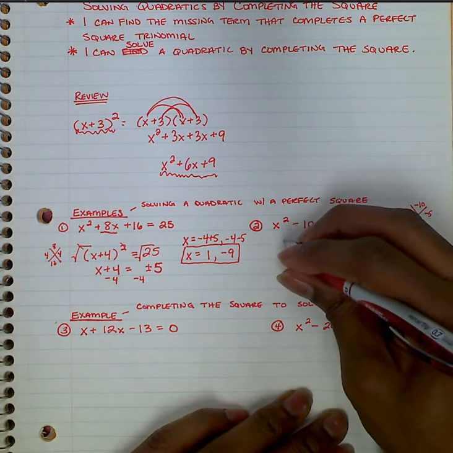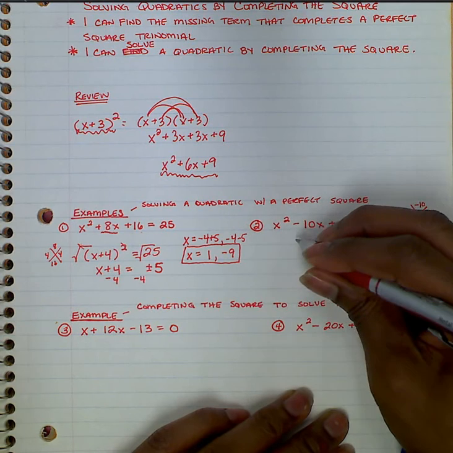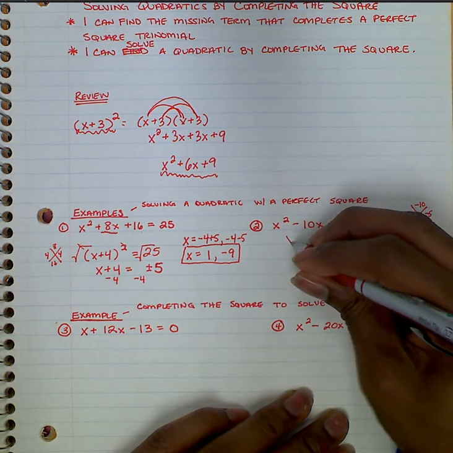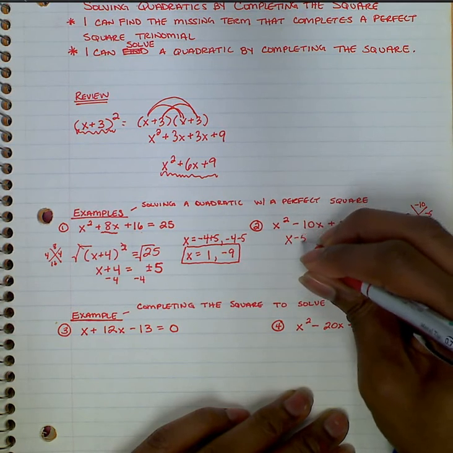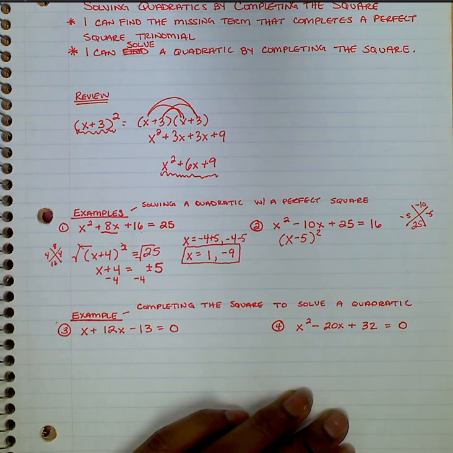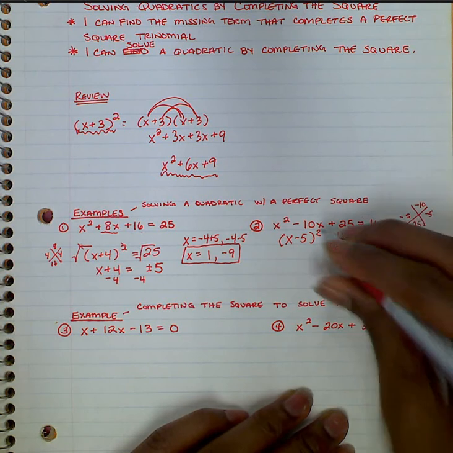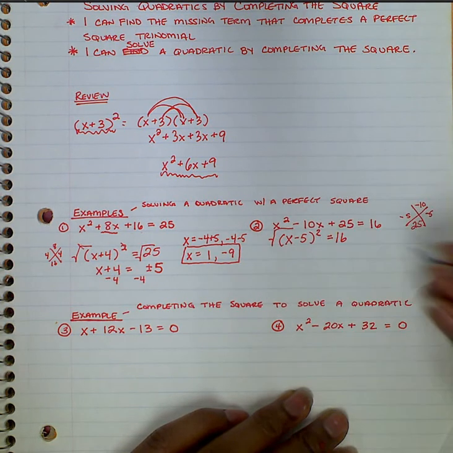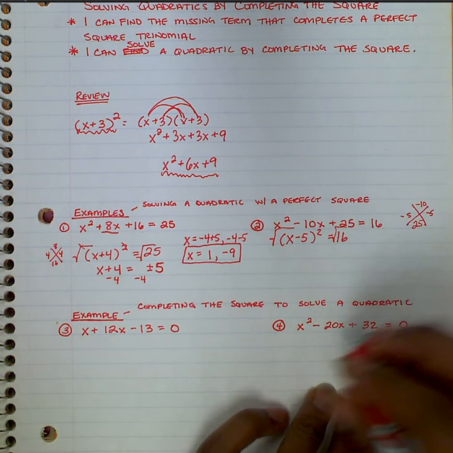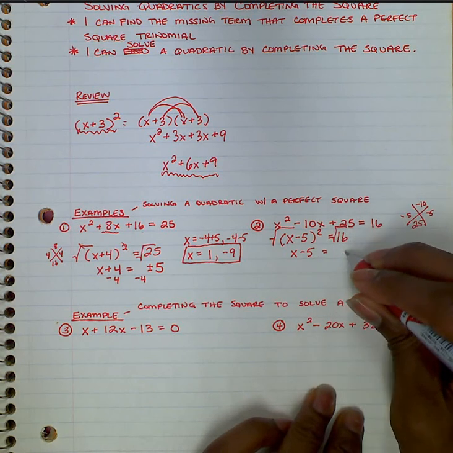We'll have, and I'm going to use this top line this time so I don't have to rewrite it, (x - 5) squared equals 16. Again, because of the square, we can square root both sides now. So x minus 5 will equal plus or minus 4.